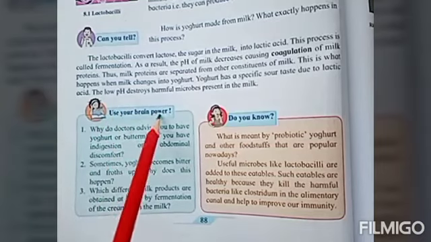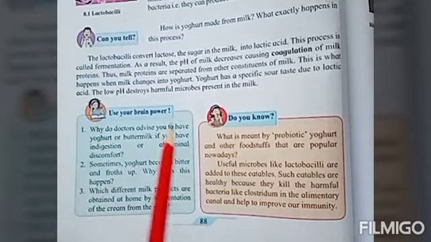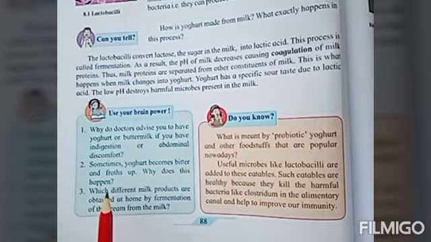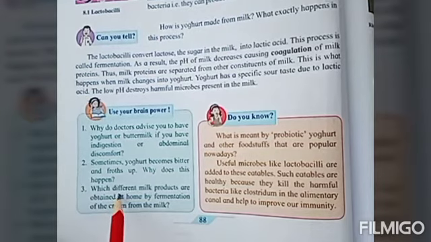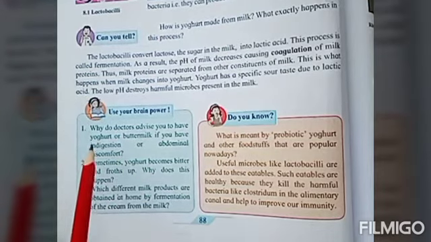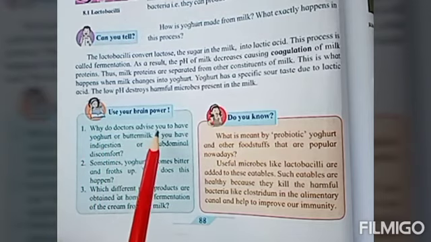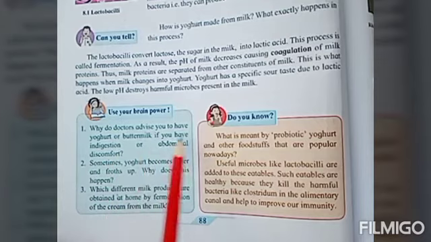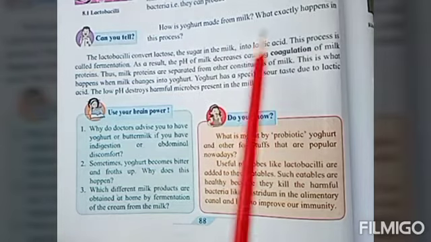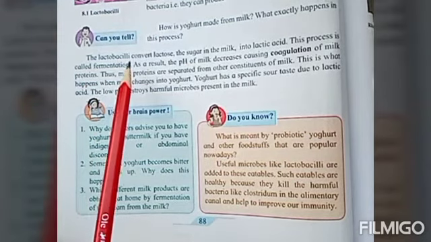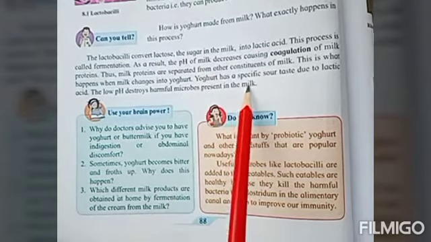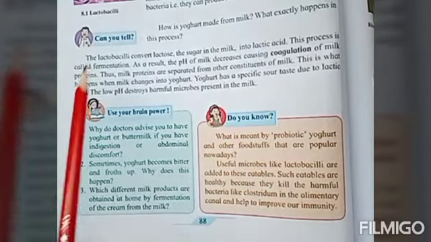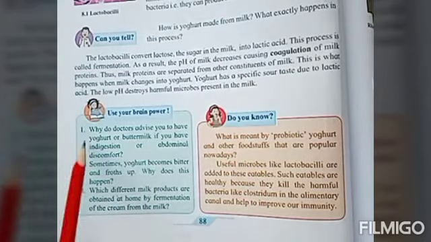Next, use your brain power. In that, some questions are asked to you and you have to find the answers. All are very easy and just based on your daily routine. Why do doctors advise you to have yogurt or buttermilk if you have indigestion or abdominal discomfort? Now I have explained everything here, what happens in the milk and how yogurt is made from milk. So just think on that topic and find the answer to this question.